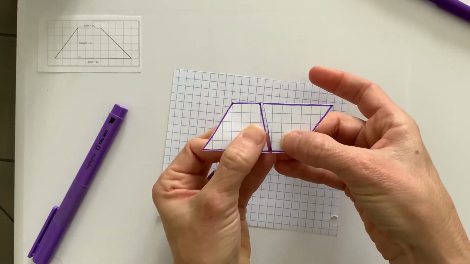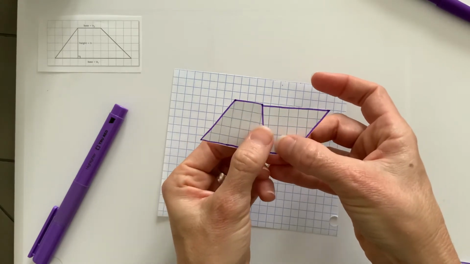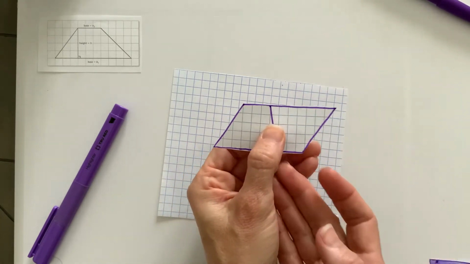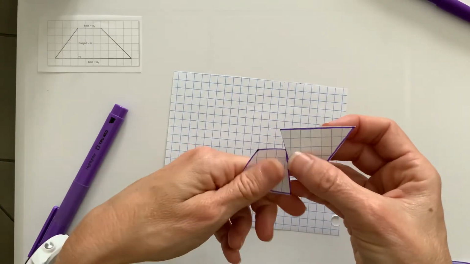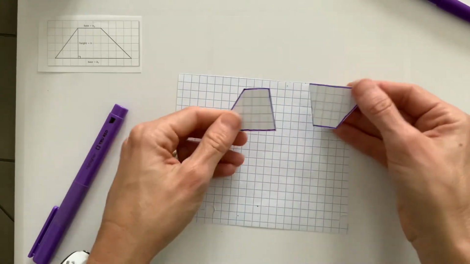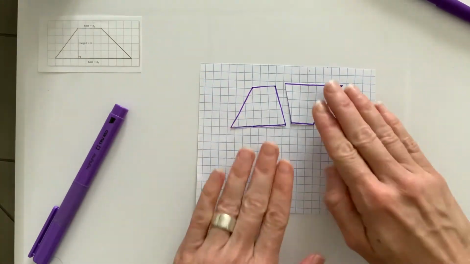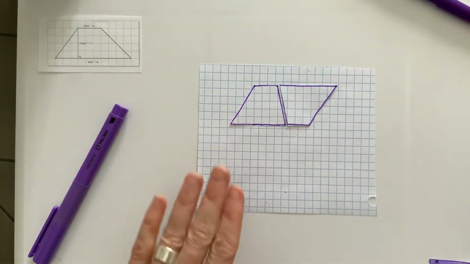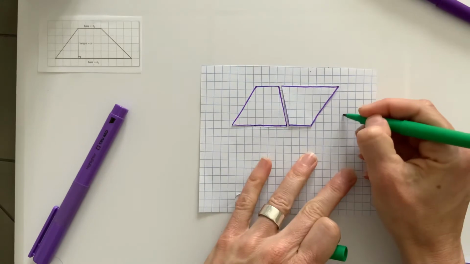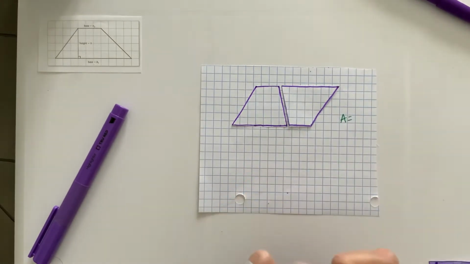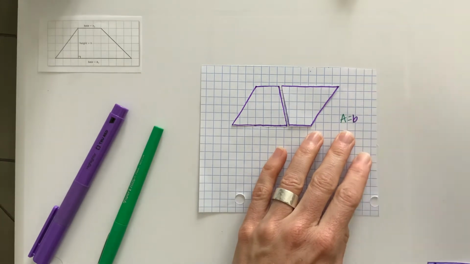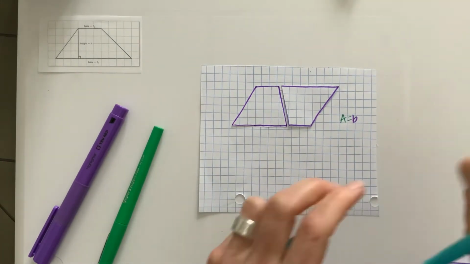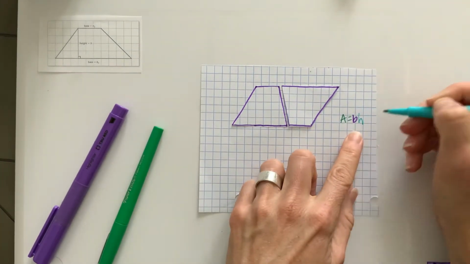Now, we can use that formula that we know for how to find the area of a parallelogram and apply it to the trapezoid. We just have to think about what information we have to figure it out. Okay, so here we go. We know that the area of a parallelogram equals base times the height.